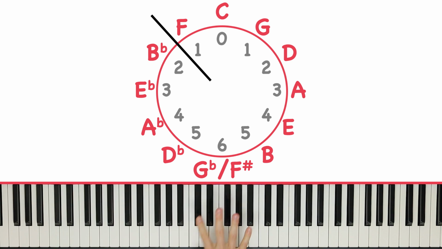And according to the circle, there's 4 sharps in there. So I'm simply going to go to that line and count 4 notes, F, C, G, and D. Those are the 4 notes that should be sharped when I do the E major scale. So, start here. And that's correct. E, F sharp, G sharp, A, B, C sharp, D sharp, E. F sharp, C sharp, G sharp, and D sharp can all be found in the E major scale.